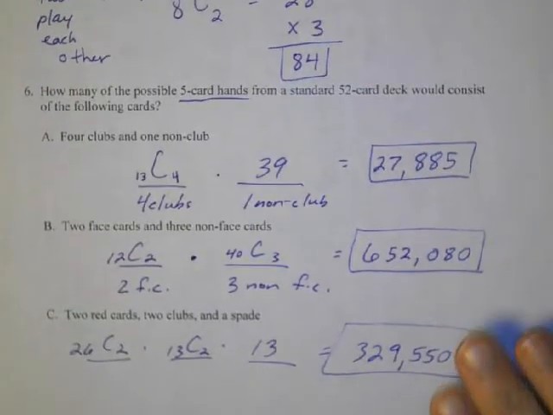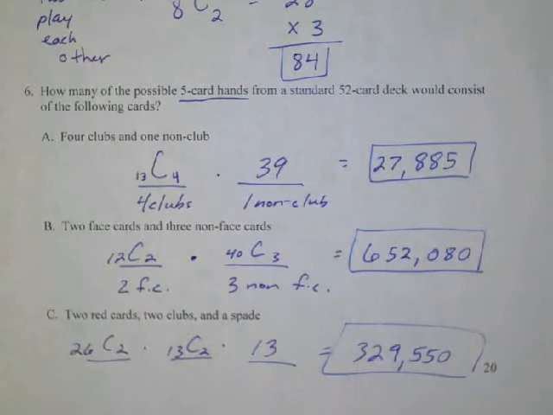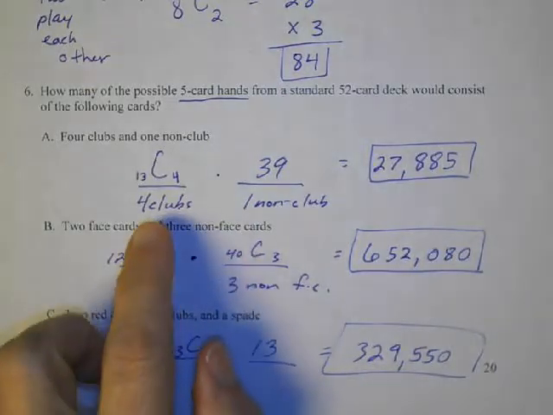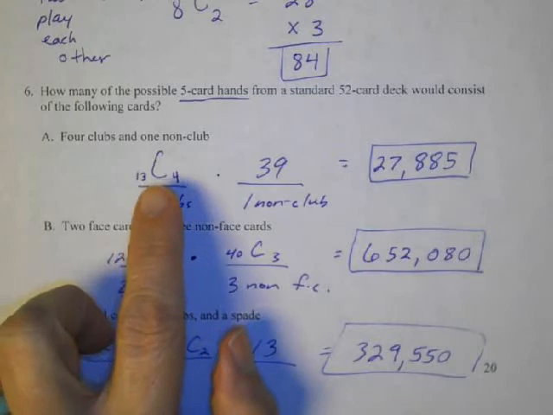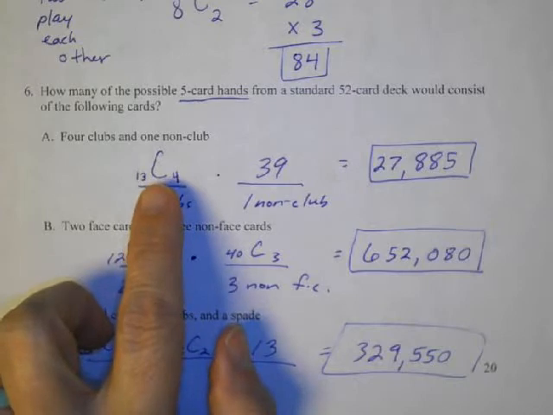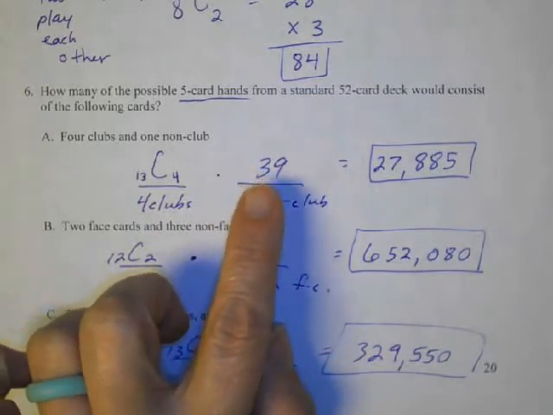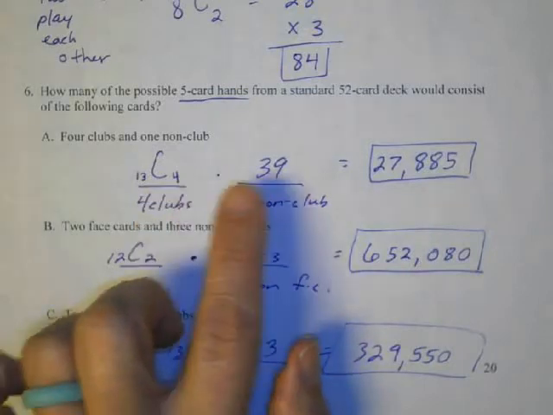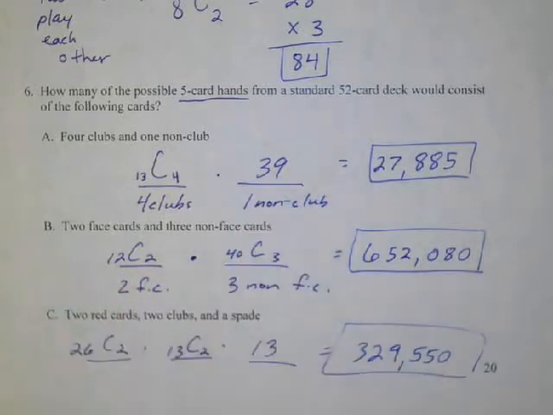Now let's get back to those 5-card poker hands. So let's say I want 4 clubs and 1 non-club. I'm going to use the fundamental counting principle to break that into 2 parts because I have to guarantee a certain number of clubs. Now there are 13 clubs in a deck. Remember, every time you deal with poker hands, you're going to use combination because order doesn't matter and repeats aren't allowed. So 13C4 would get me my 4 clubs times there are 39 other cards in the deck because there are 52 total cards. So if 13 are clubs, 39 are not. So any of those 39 would finish me for 1 non-club.